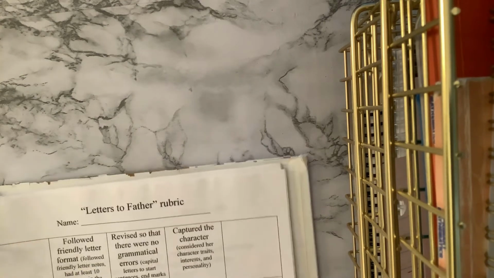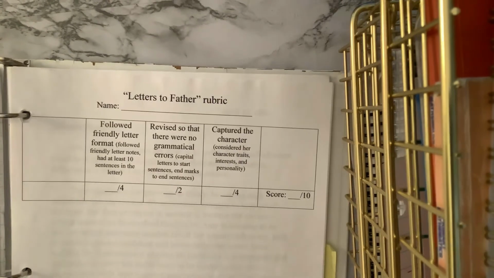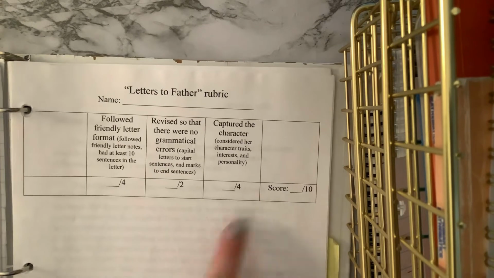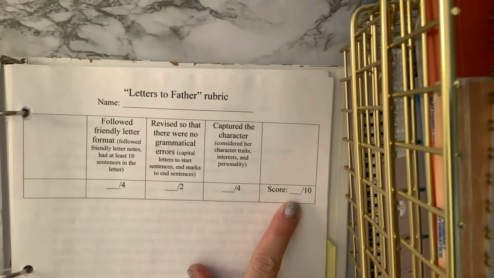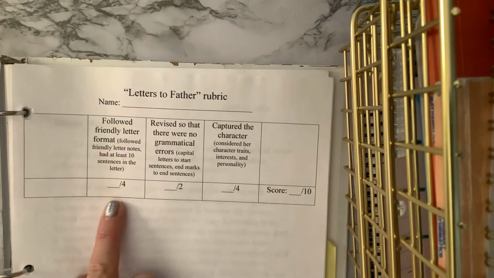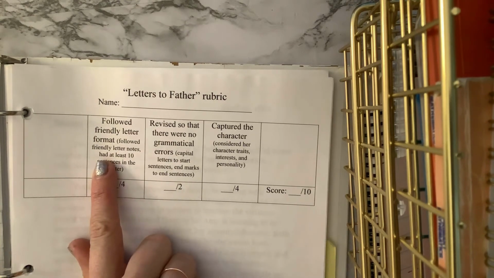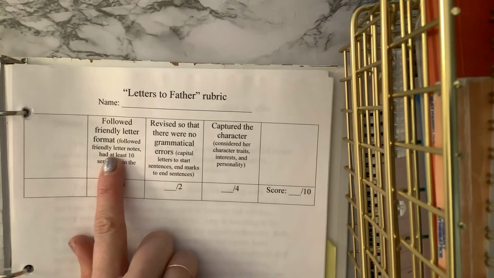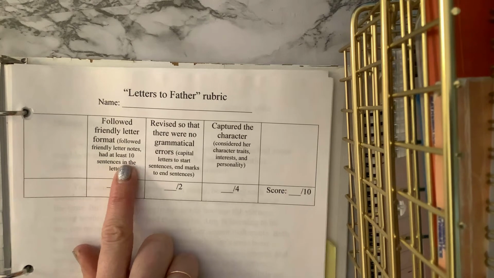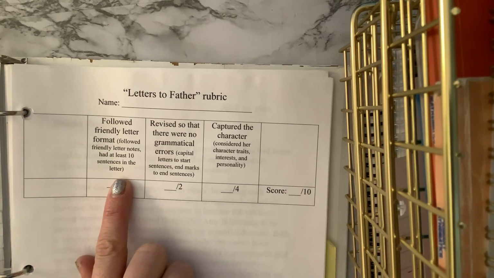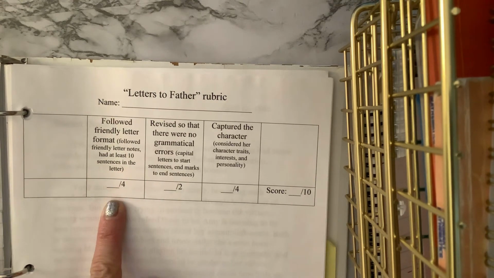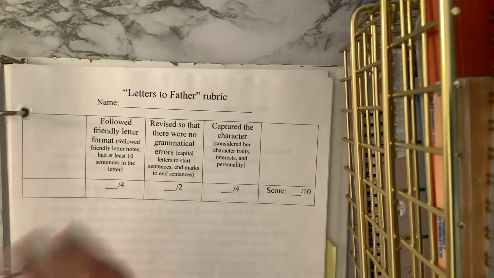And so when I'm grading it, this is what I'm going to be looking for. This is going to be a 10-point writing assignment altogether. I'm going to look: did you follow the friendly letter format? So the notes, did you follow the friendly letter notes that we highlighted yesterday or on Tuesday? And do you have at least 10 sentences in the letter? This is up for 4 points, depending on how you do with following the format.